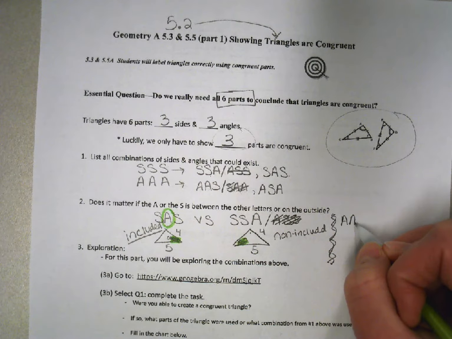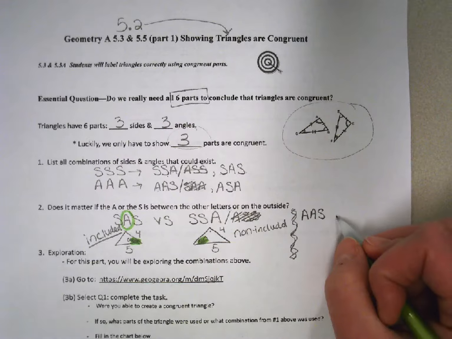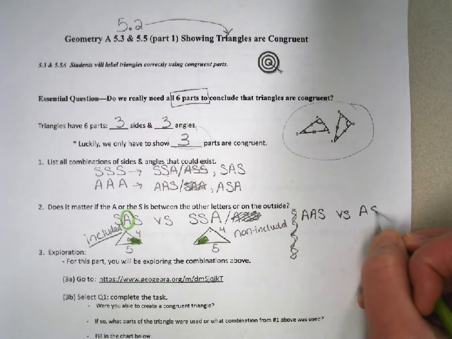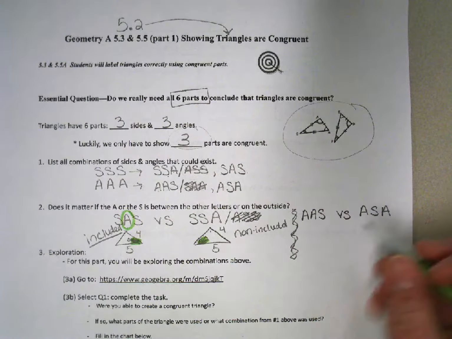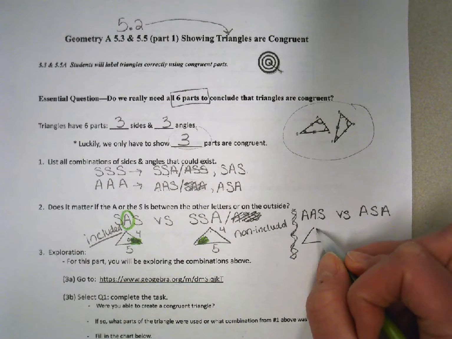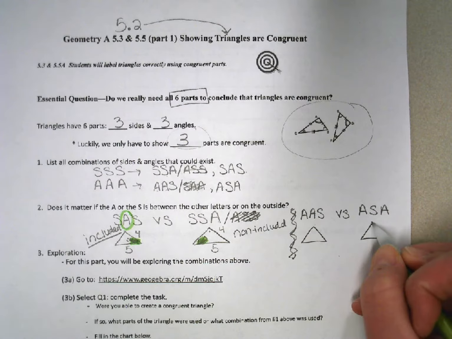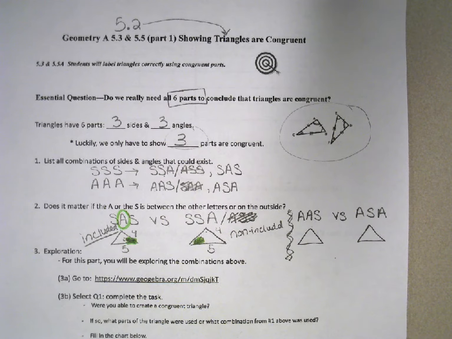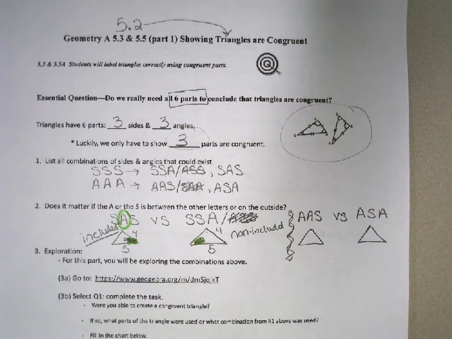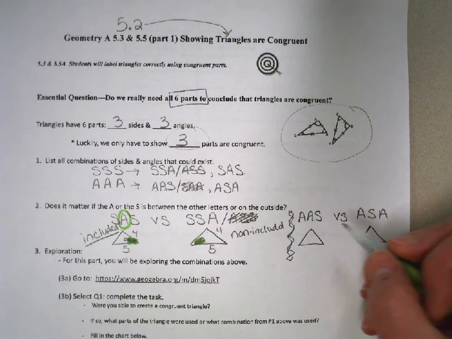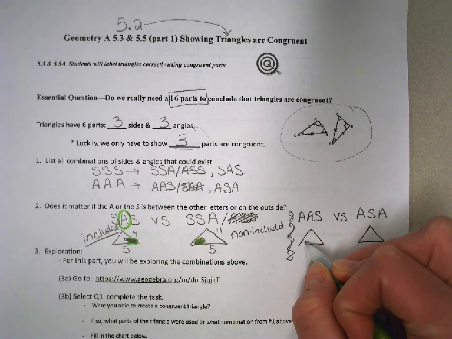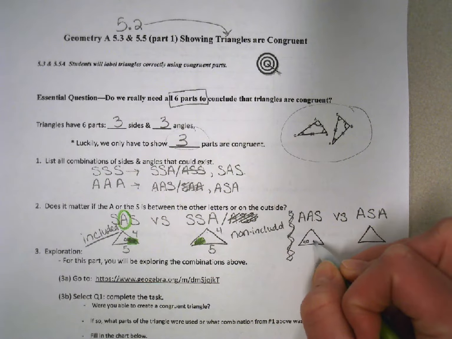So if we look at angle, angle, side, versus angle, side, angle. Okay, so if I try to draw 2 of the relatively same type triangles, again, it doesn't really matter if you draw them acute, obtuse, just try to draw them kind of the same. Let's say we pick 2 angles. So I'm going to pick, this one is like 40 and this one's 50.